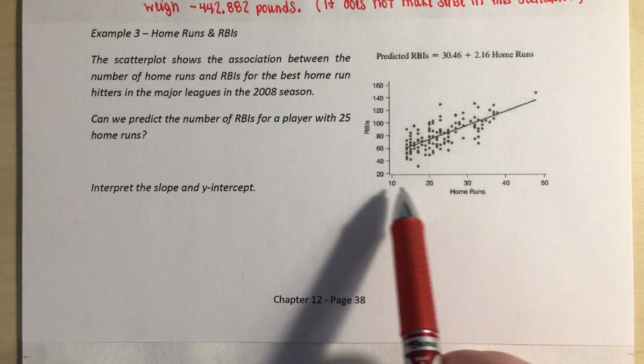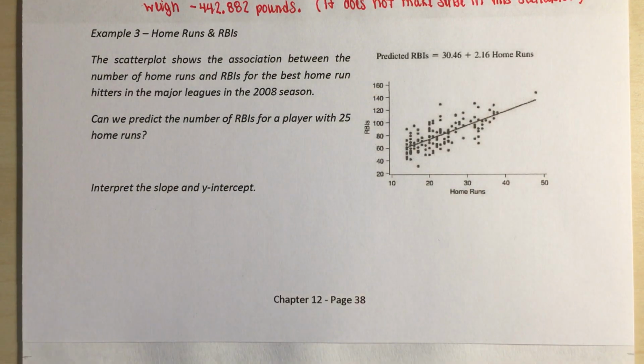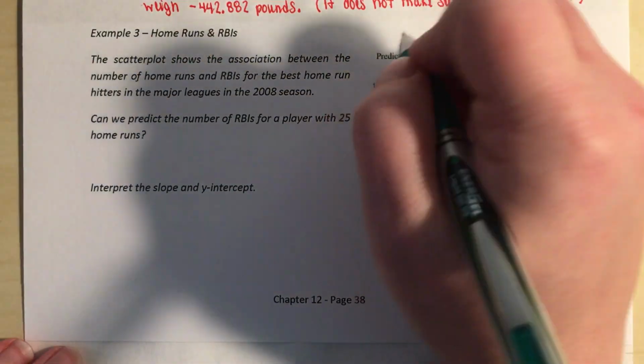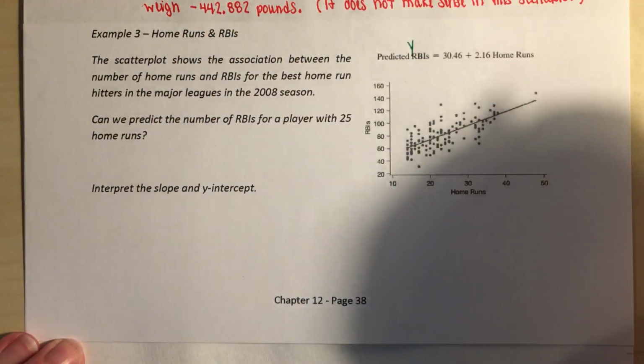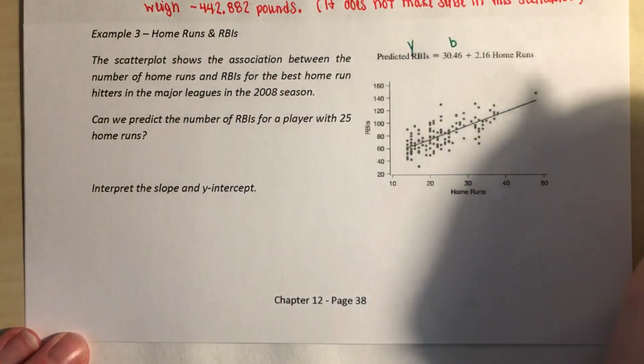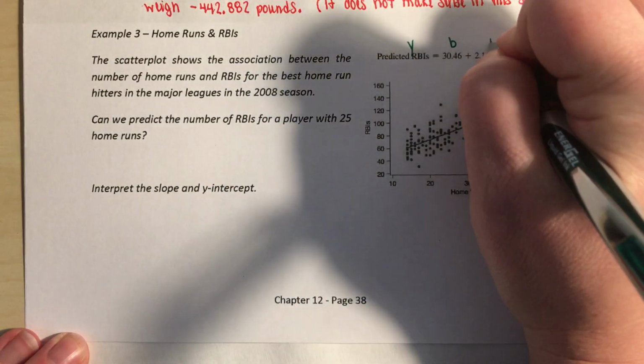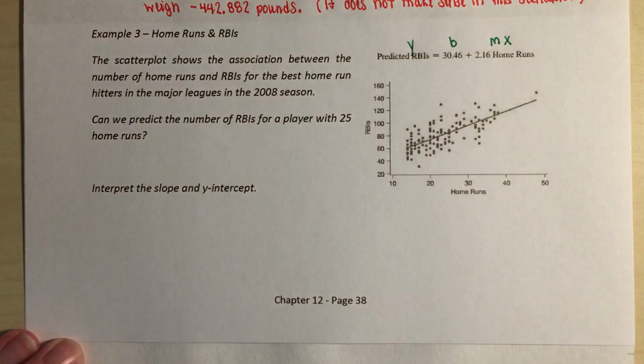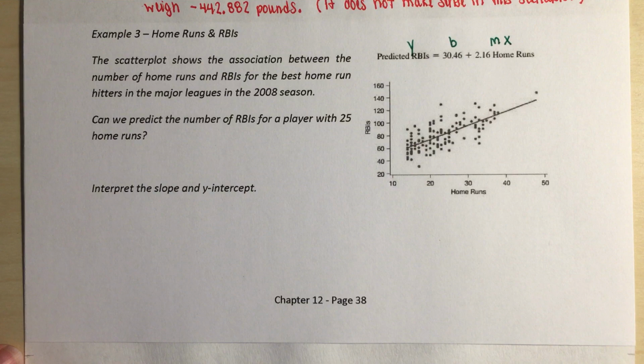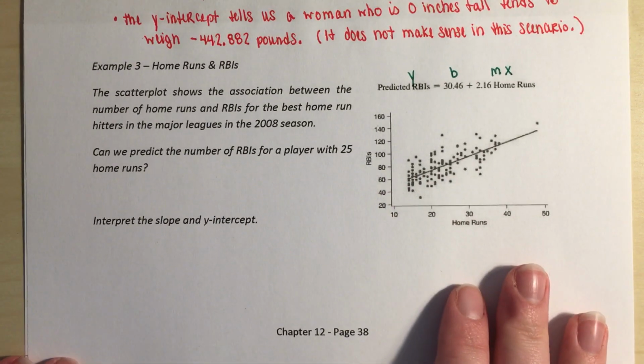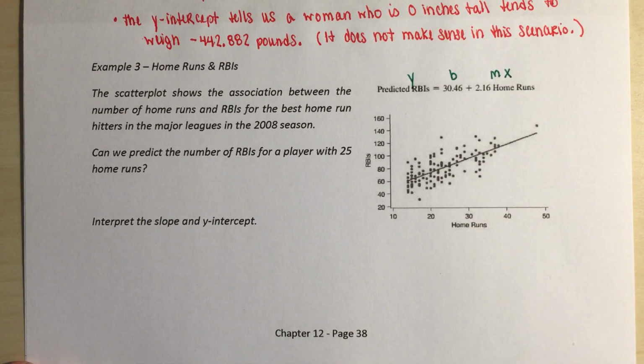Right, so what we see here is we have a scatter plot and we have an equation. Remember, our part that's over all the way here by itself is our y. This first number is our y-intercept, so that's our b, and then this is our m, and our other word there is our variable x. And so we are being asked, can we predict the number of RBIs for a player with 25 home runs?